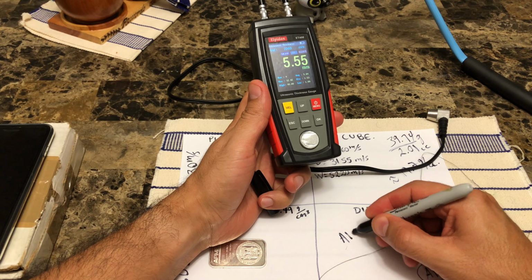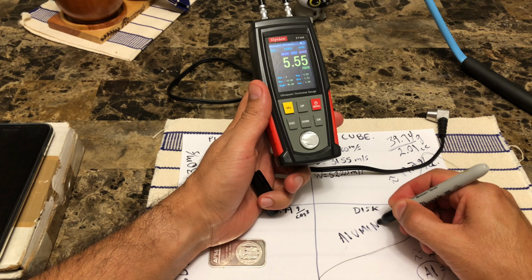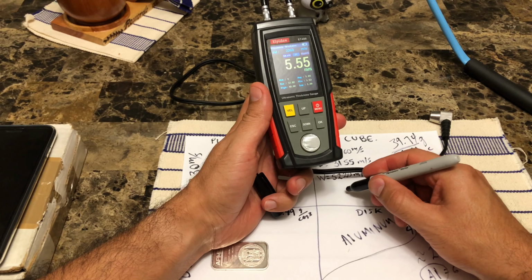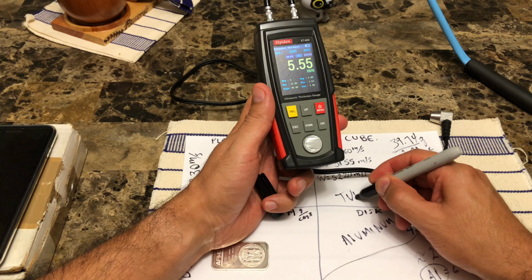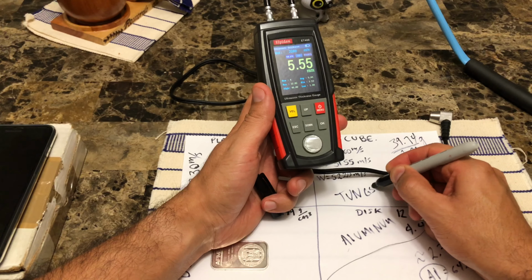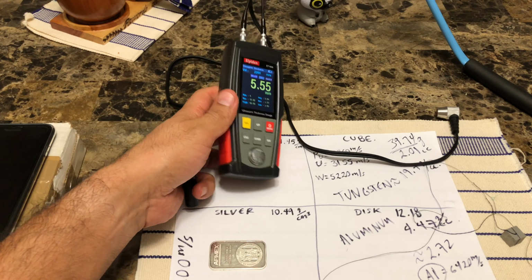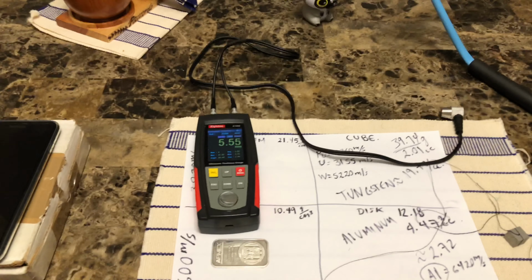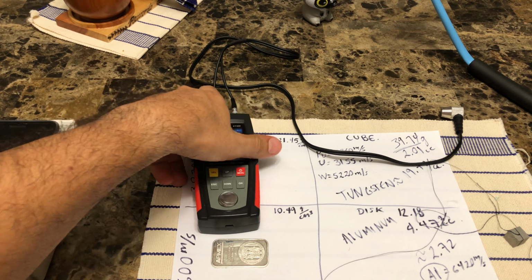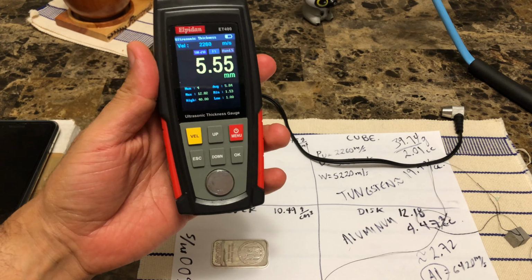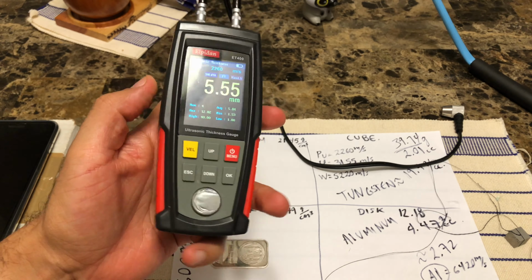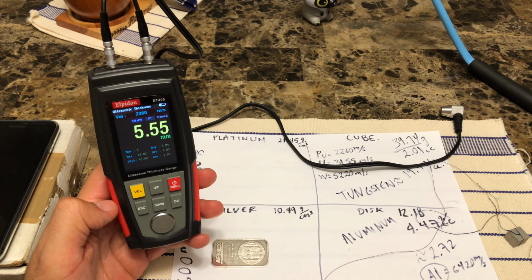So therefore we conclude that our disc is made up of aluminum and our cube is made up of tungsten. Okay, so there you have it. We've used this ultrasound thickness gauge, and as you can see, it has many useful purposes.